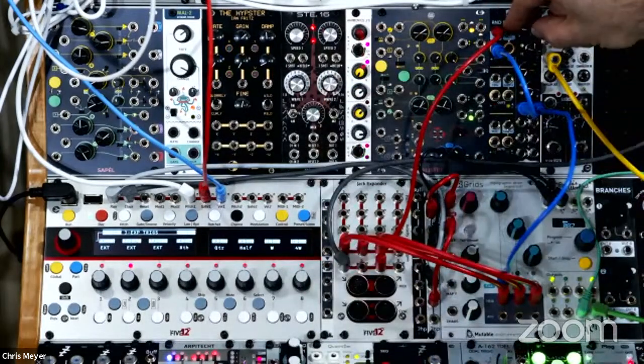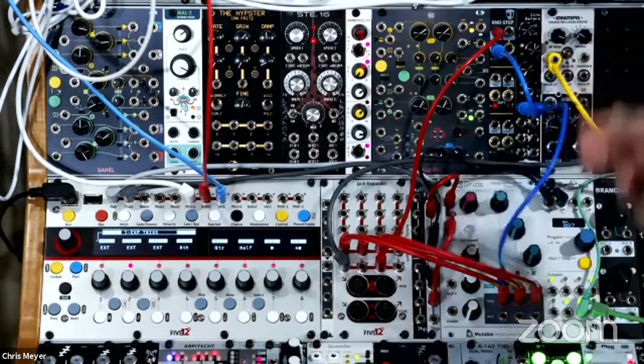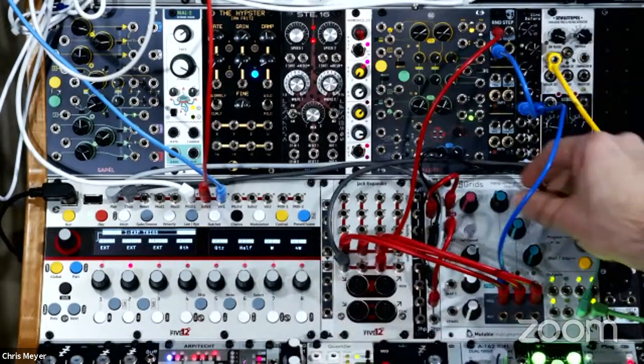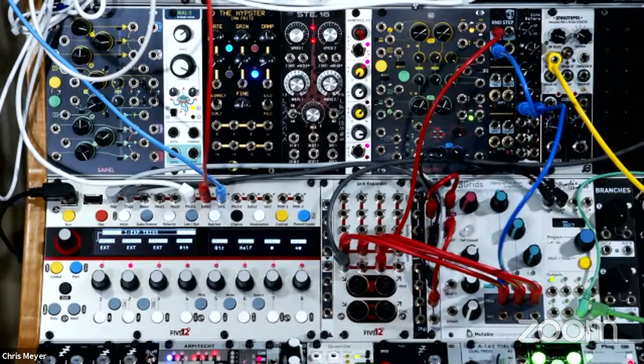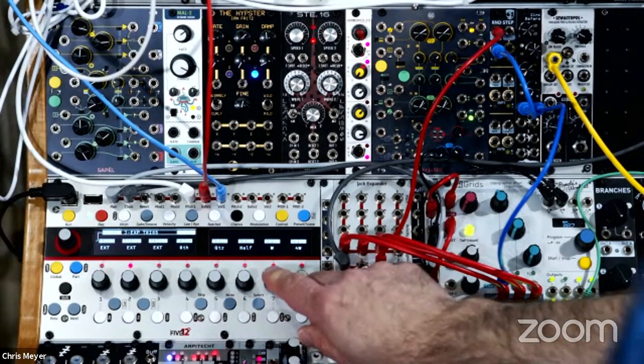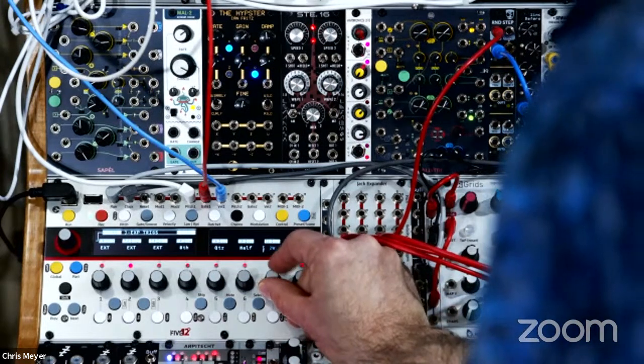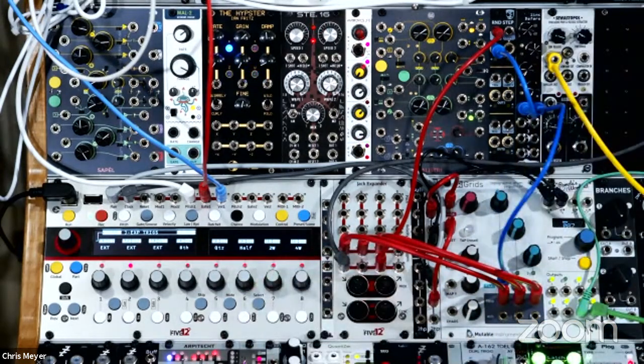I'm going to go ahead and turn up its randomization, and now on every measure, it's going to change the pattern coming out of grids. Now that might seem a little too random, so let's go ahead and just switch this to something like 2 whole notes so it happens every 2 measures. Then change.